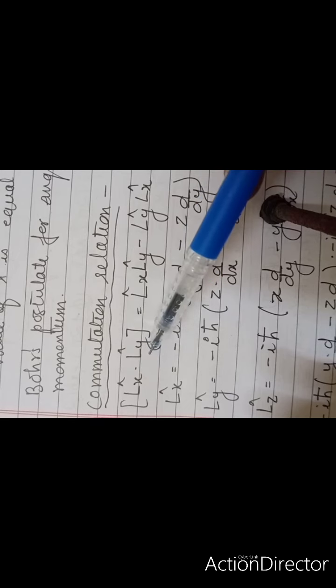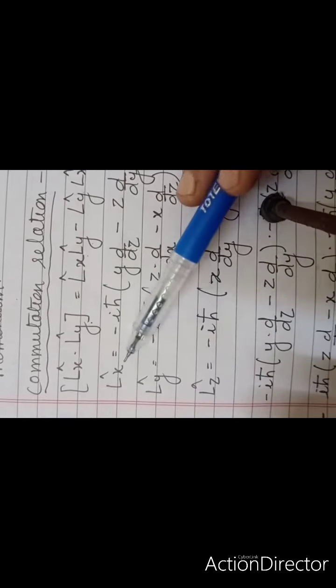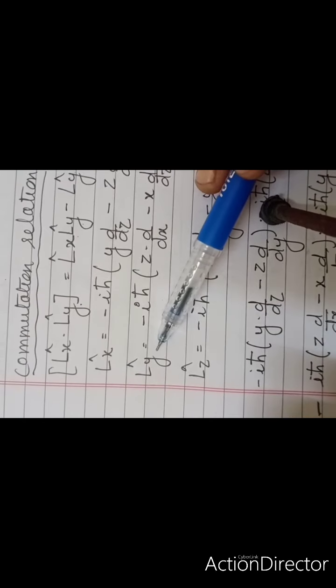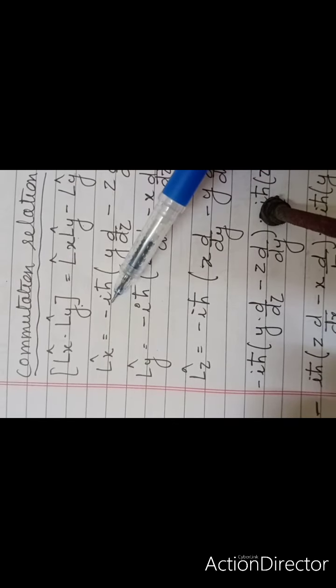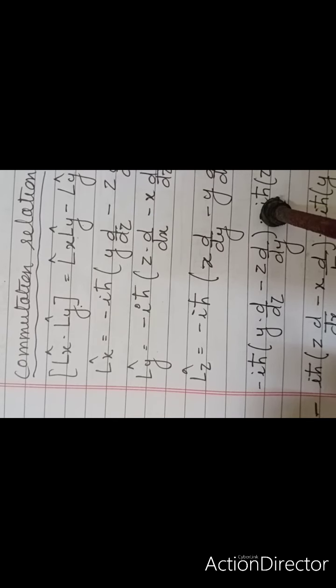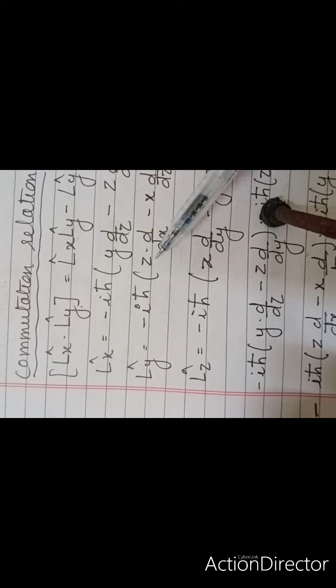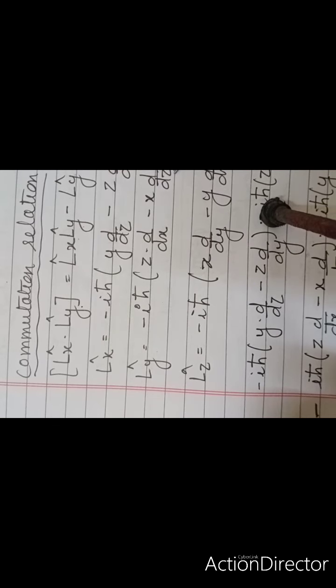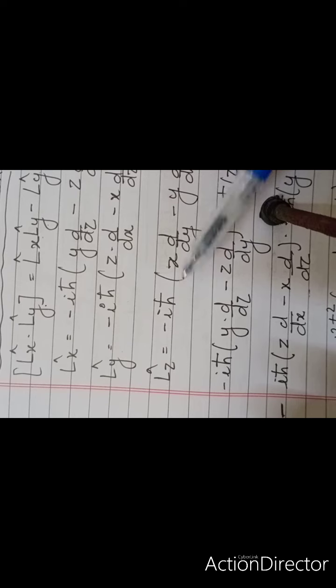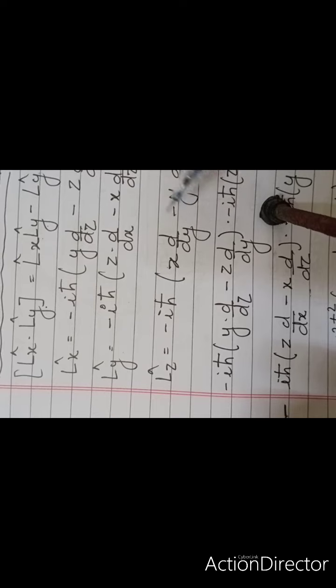Now let us do the commutation relationship. Let us do it for Lx and Ly. As I have already told you, that will be AB minus BA. So Lx has the value minus i h cut y d by dz minus z d by dy, and Ly is z d by dx minus x d by dz, and Lz is minus i h cut x d by dy minus y d by dx. This we have already derived, so I will take it directly.